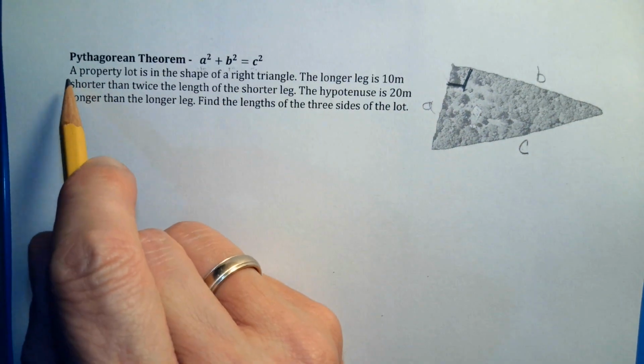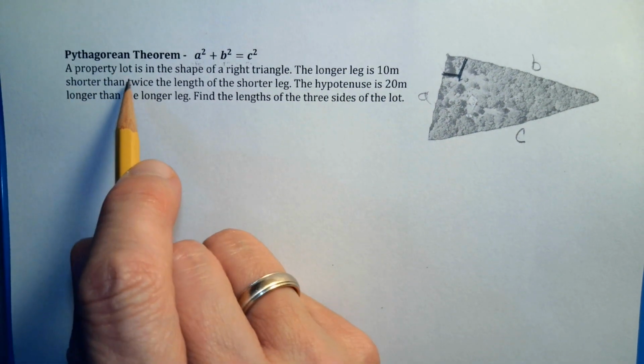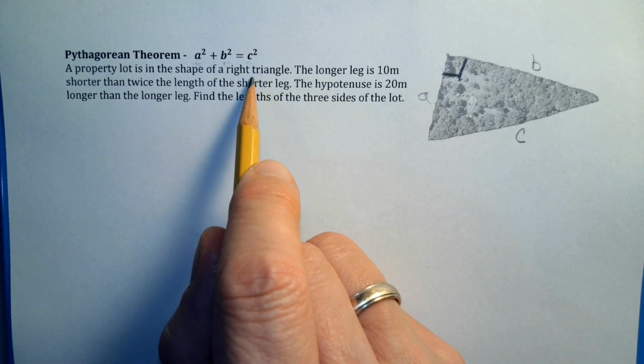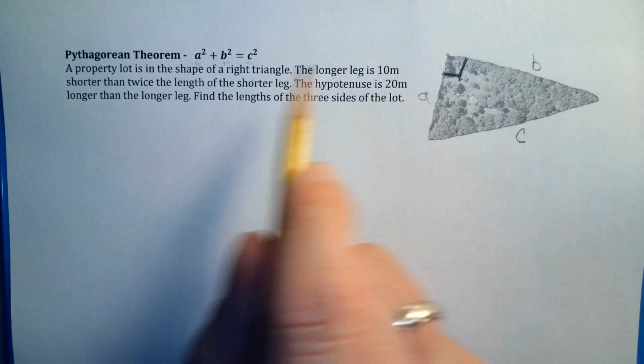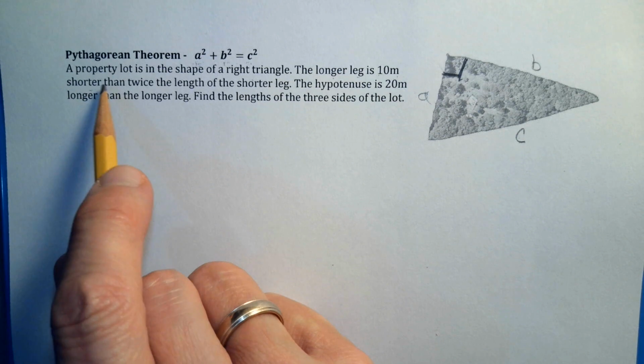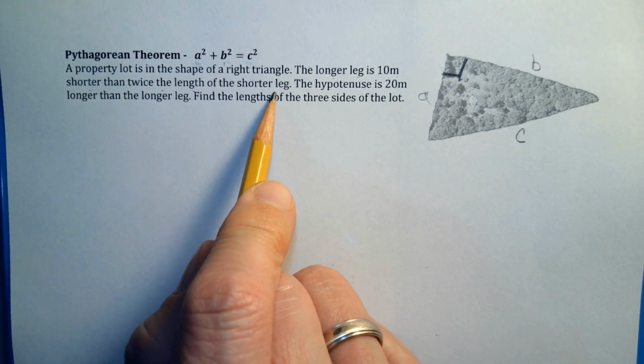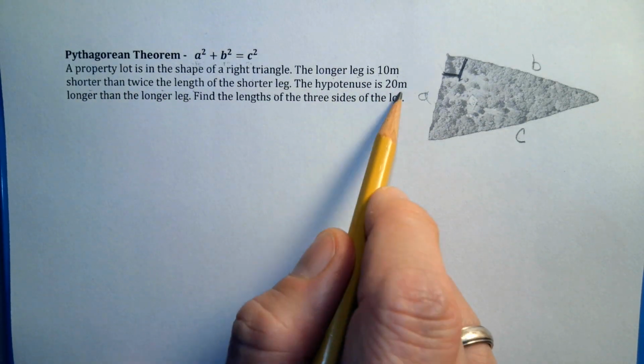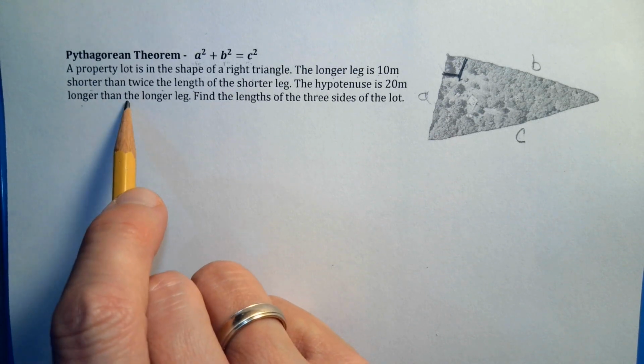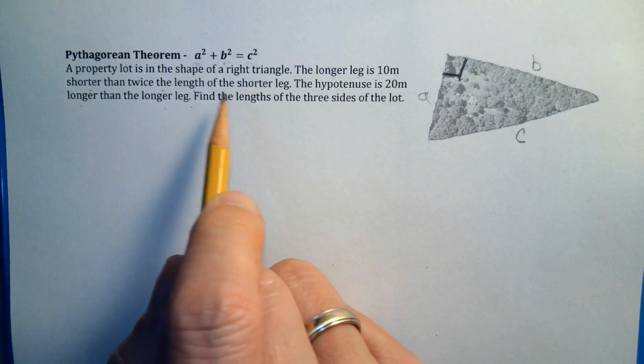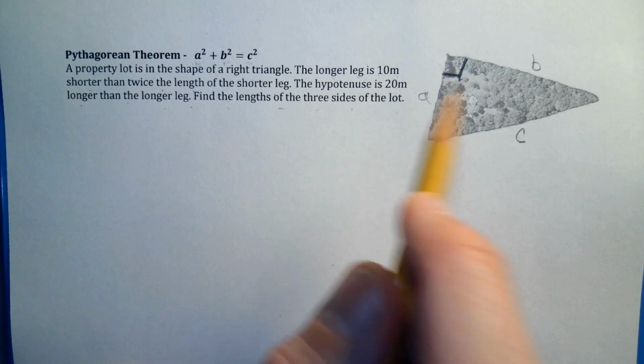All right, so let's read the question. A property lot is in the shape of a right triangle. The longer leg is 10 meters shorter than twice the length of the short leg. The hypotenuse is 10 meters longer than the longer leg. Find the length of the three sides of the lot.